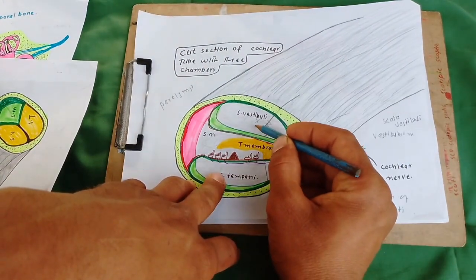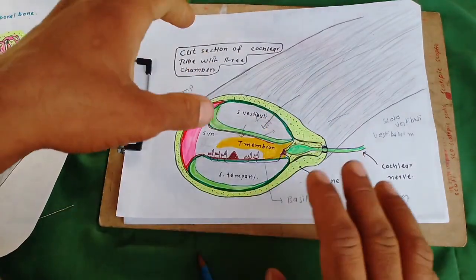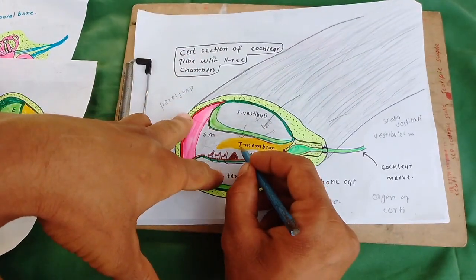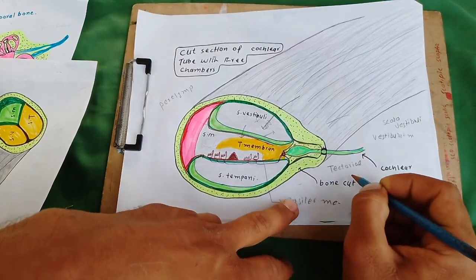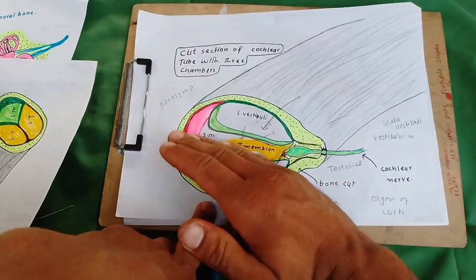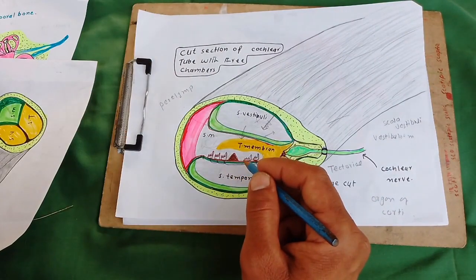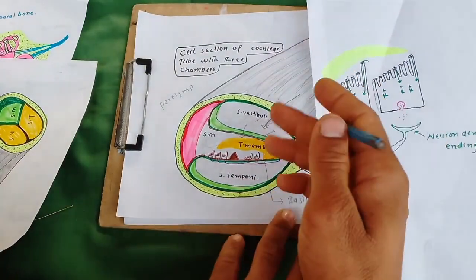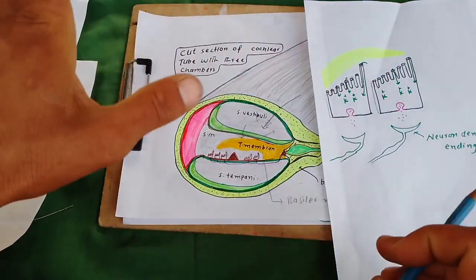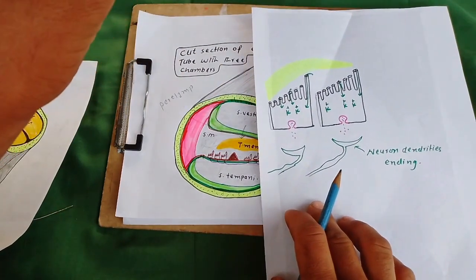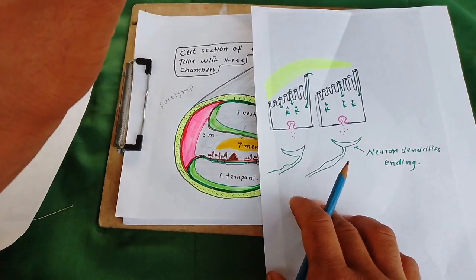So this membrane, the fluid, the vibration goes downward, as we know that. When the vibration goes downward, there is the tectorial membrane. When the tectorial membrane is pressed downward, there are hair cells present. When the tectorial membrane presses the hair cell, an action potential is produced, and then this action potential goes to the brain and to the cerebral cortex, and this sound transduction occurs.